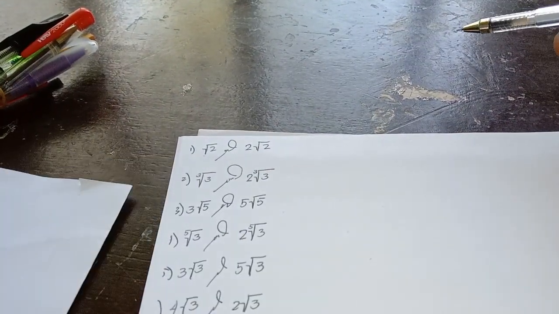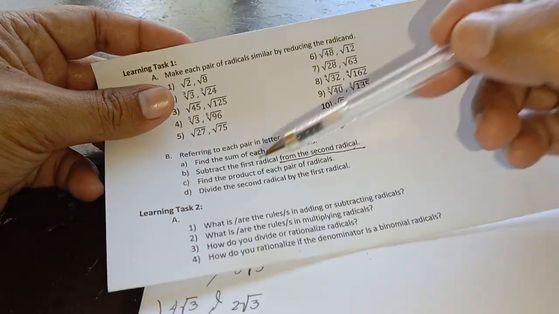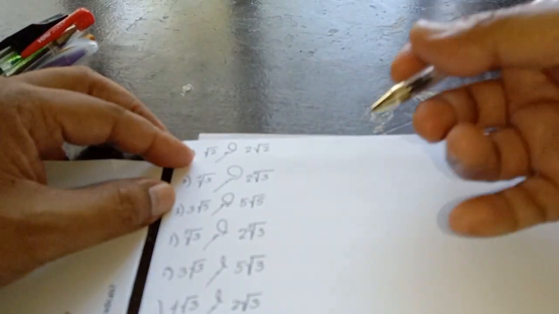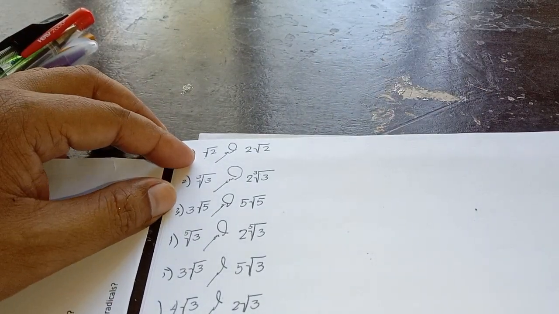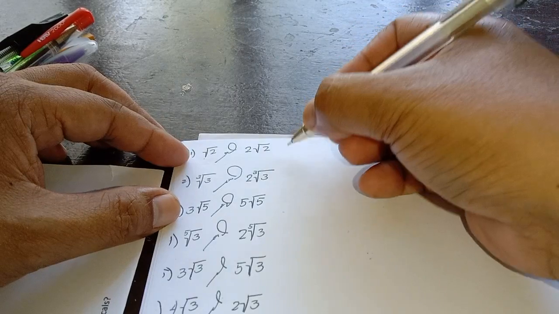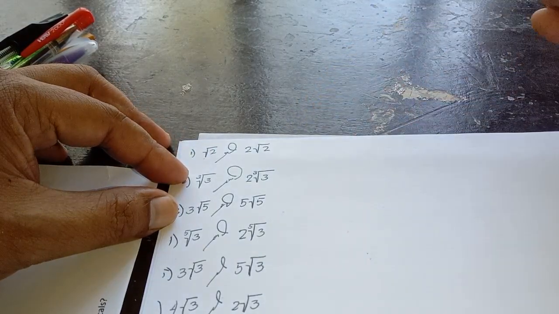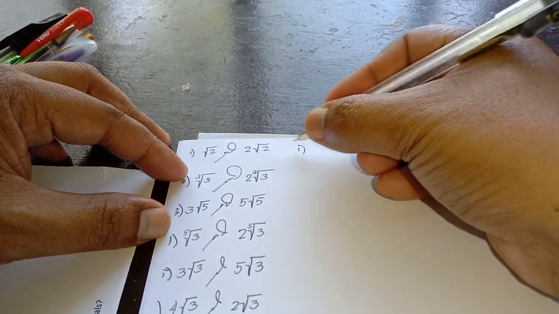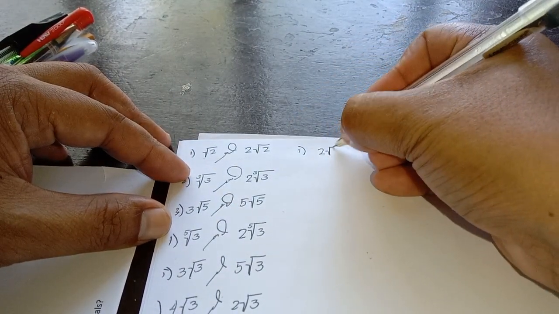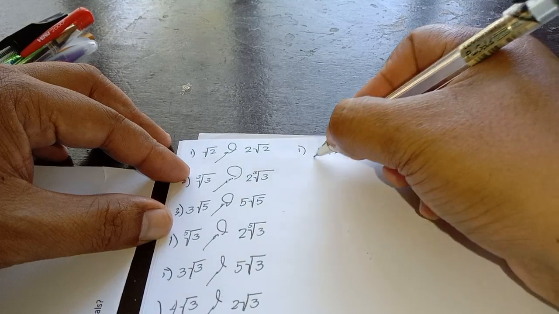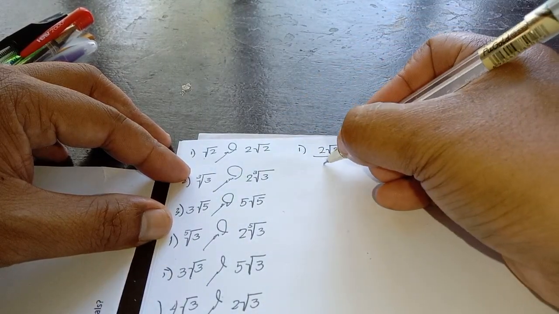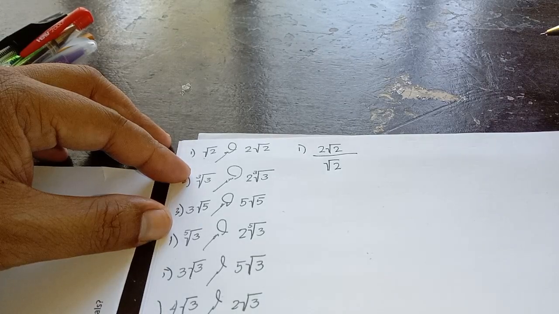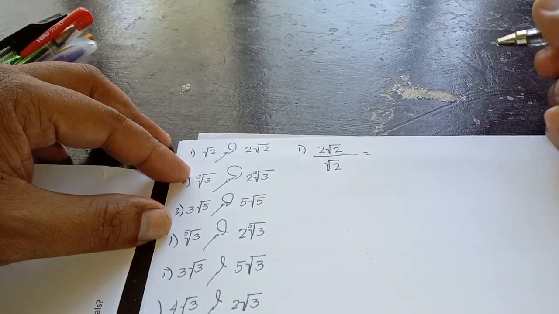Divide the second radical by the first radical. So, number 1, let's make some space here. To make it easier to understand, Sir will rewrite it. Second radical, 2 square root of 2, divide by the first radical, square root of 2. Okay, that's all. Very easy.